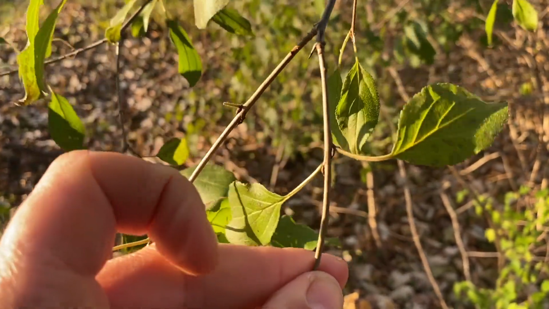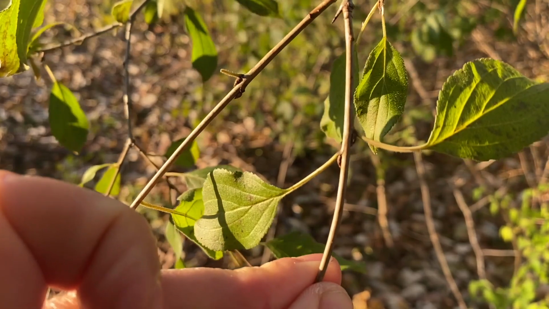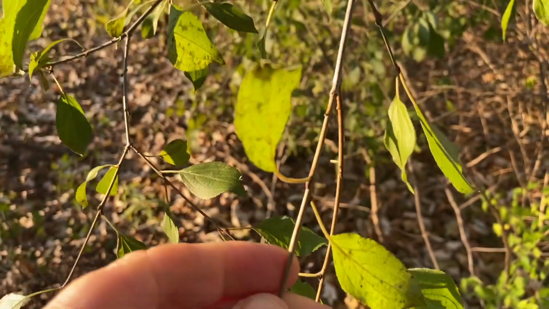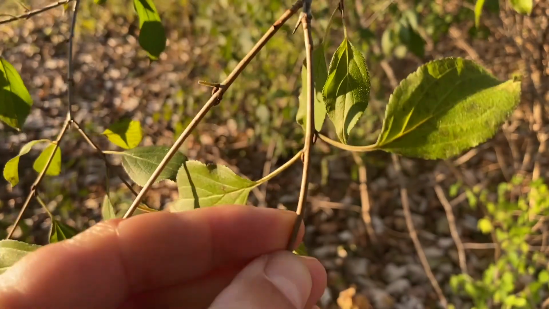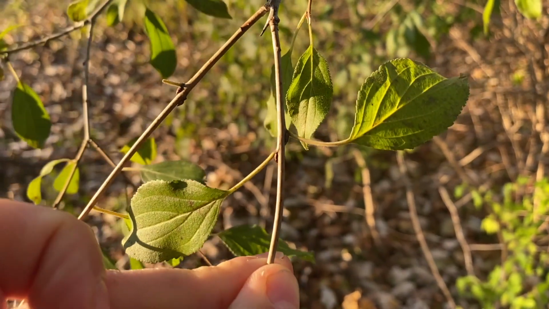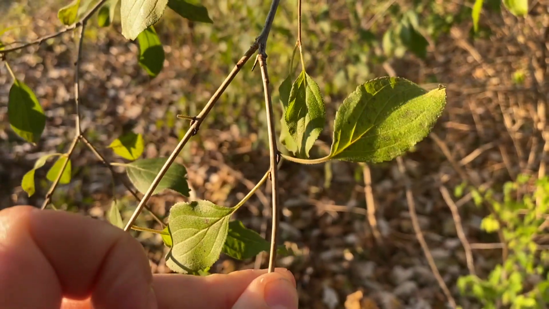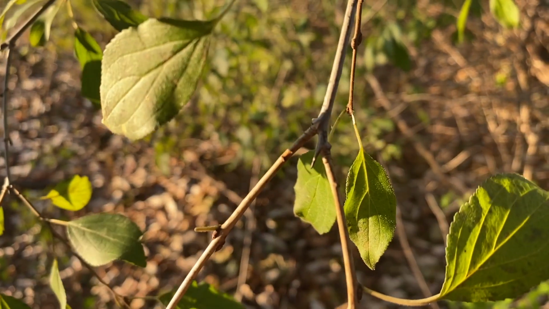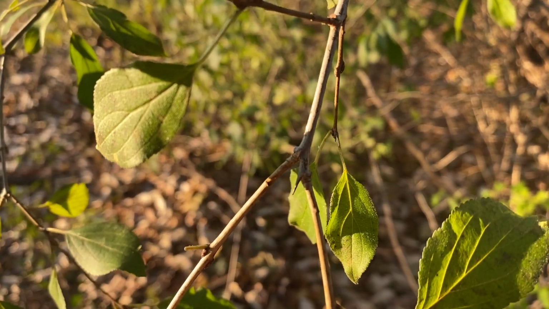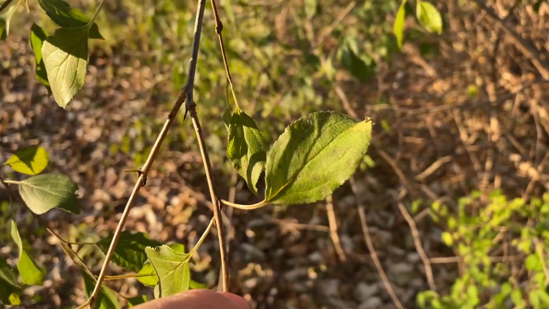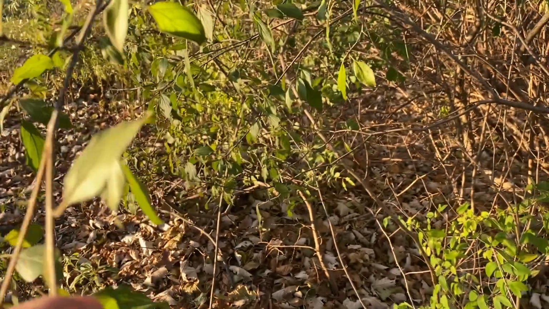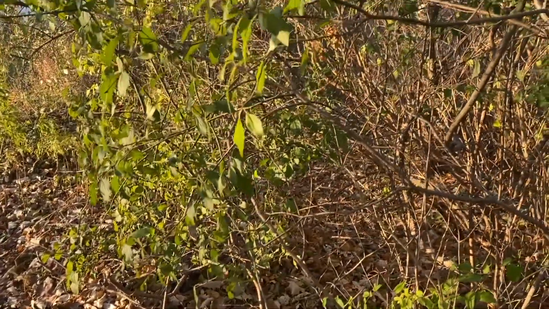And that is a really unique ID feature, and something that I am on the lookout for when I'm looking for buckthorn. So: tooth margins, and this nearly opposite arrangement. And you can really see that spike or that thorn coming out there too. So definitely be on the lookout for all of these features, whether young or old common buckthorn, in our natural areas.